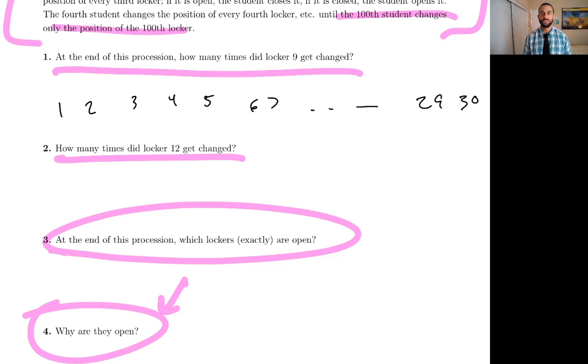And then one thing you can do is you can just say if it's open or closed. So the first student goes by and opens every locker. So they all start out open, right? And the second student is going to come and close every second locker. So they'll close 2, 4, 6, dot, dot, dot, and 30.